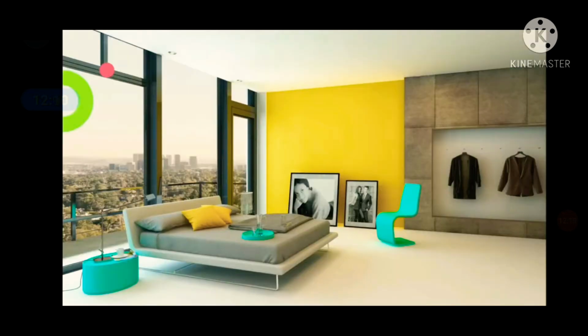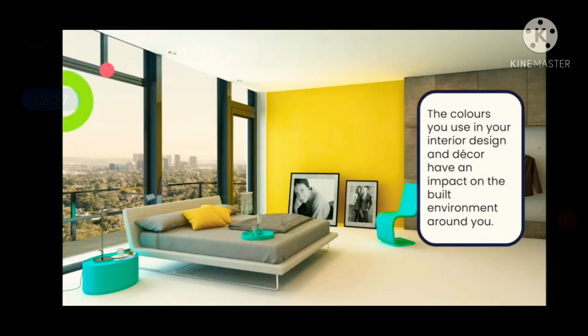The colors you use in your interior design and decor have an impact on the built environment around you. You need to ensure that you've taken each element of the project brief and surroundings into consideration before you choose your color. So as you can see, there's a lot to consider when choosing a color palette when it comes to the room's main function and what mood you're trying to convey within that particular space.